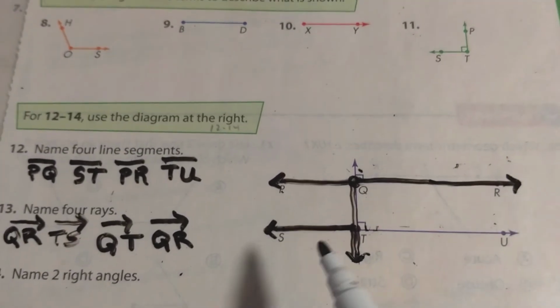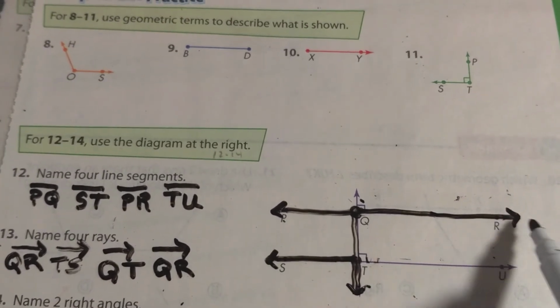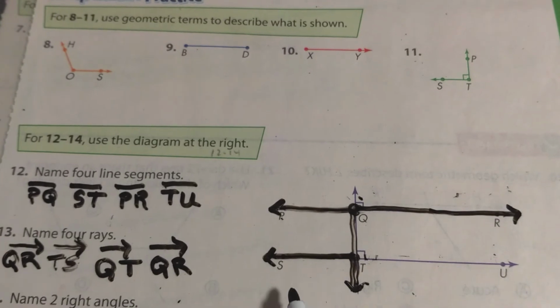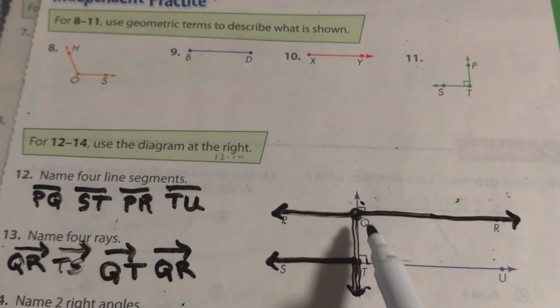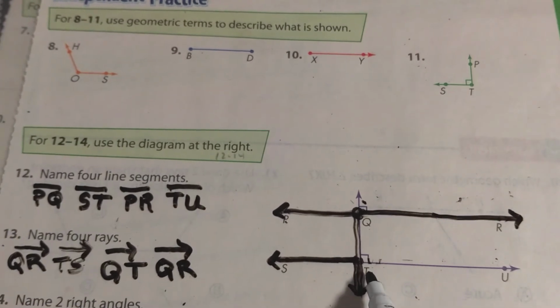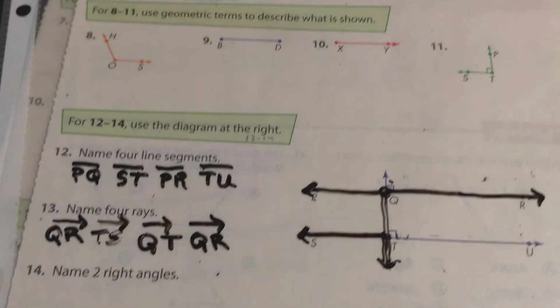We could have also done ray PR, ray SU, ray TQ, ray TU. Many rays. Okay. All right.